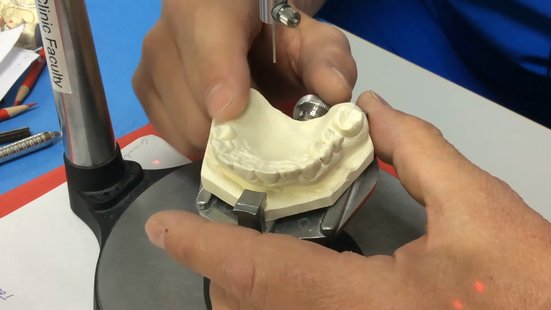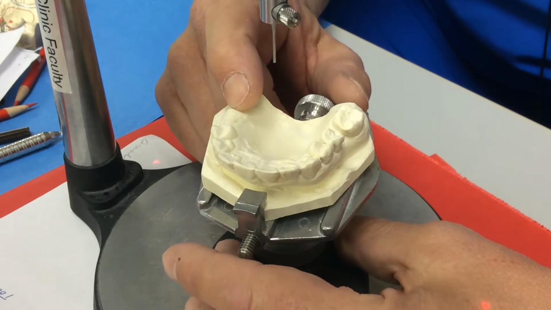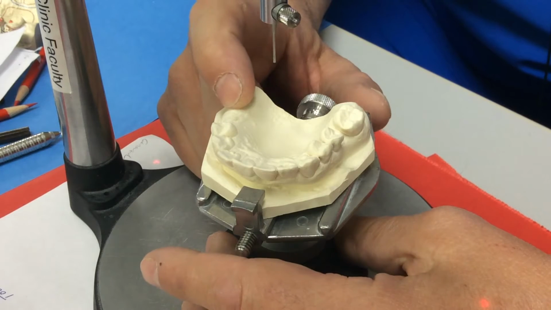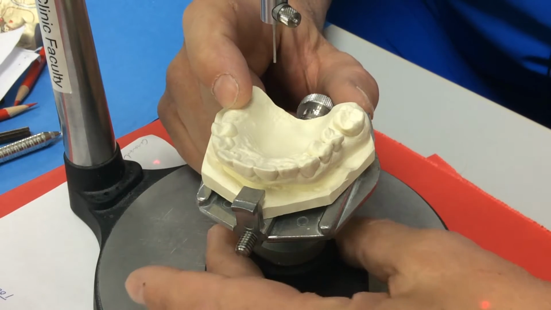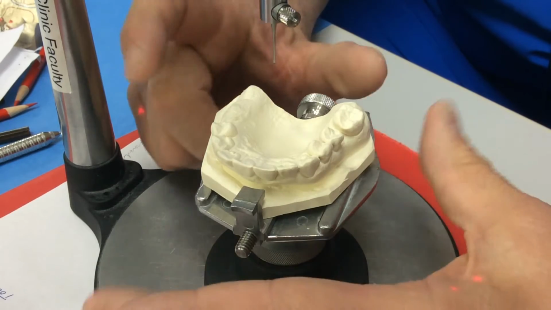In a distal extension side, we have to use an infrabulge clasp. Anytime you use an I-bar, it's an infrabulge clasp. Anytime you use an Akers clasp, it is not necessarily infrabulge. It's only infrabulge when you add it to the RP, and you call it an RPA.